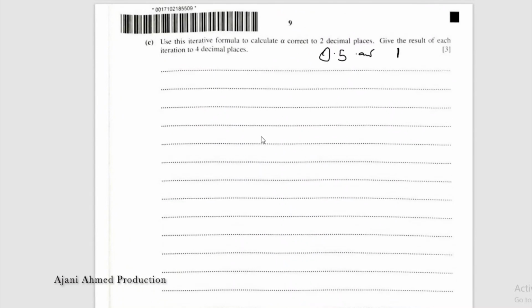So we need to get an initial value of x. To find it, find the average of 0.5 and 1, which is 0.75. So the average will be our initial value.